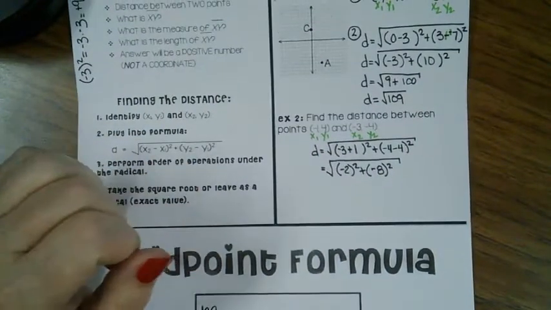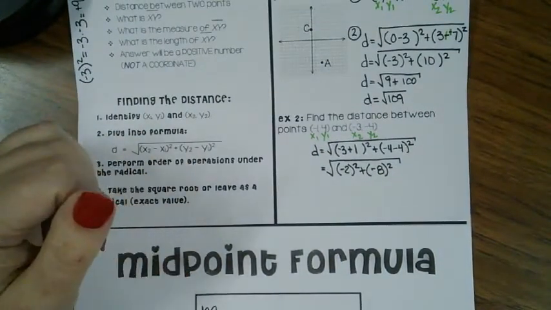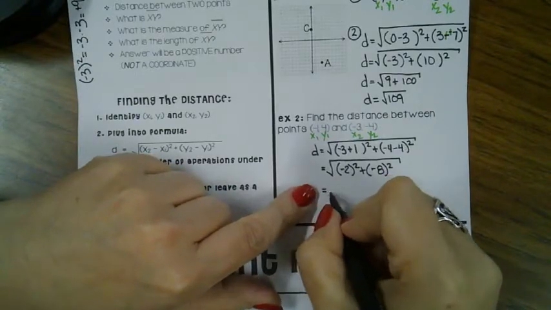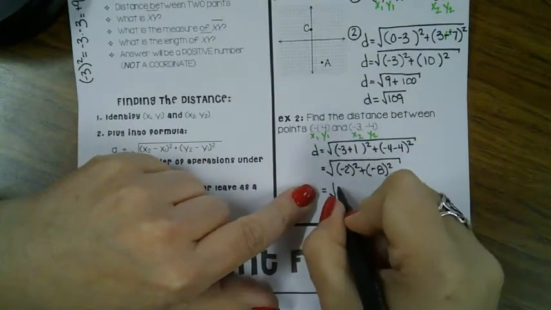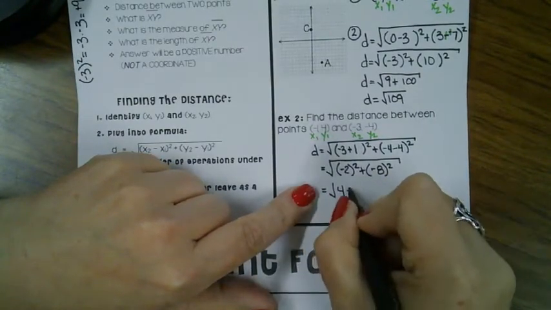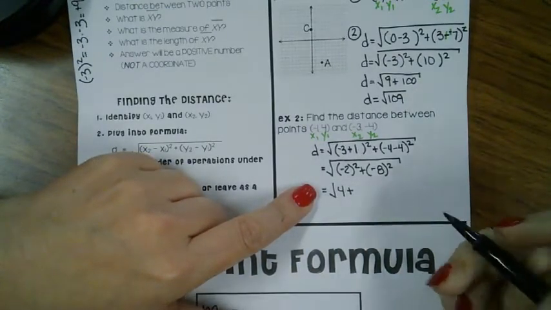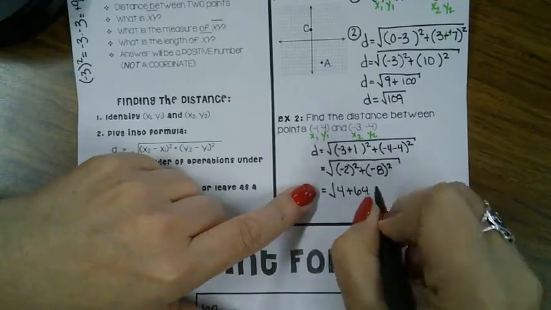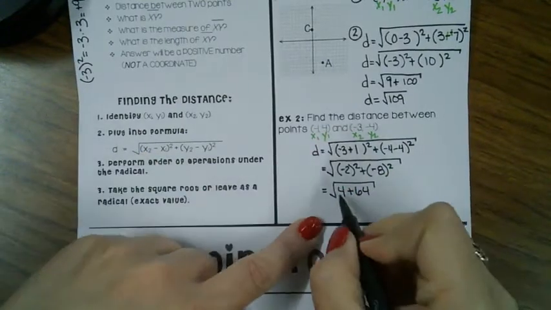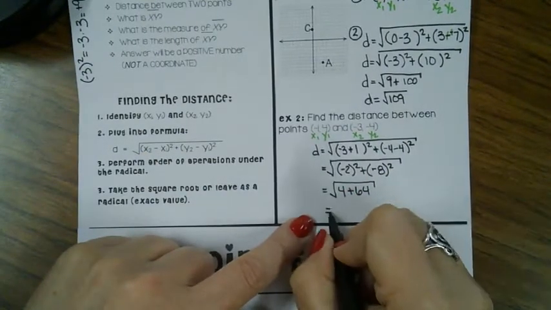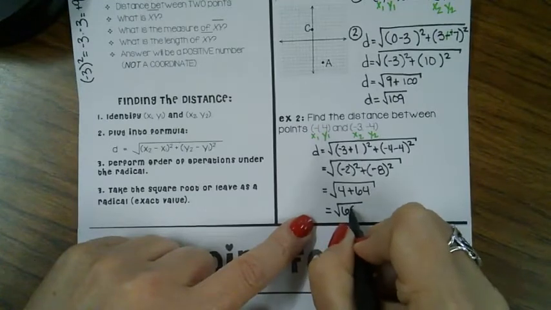All of it's still underneath that radical. All right, -2 squared gives us a 4 plus, what would -8 squared be? 64. Good job. Add these two together and we end up with the square root of 68.